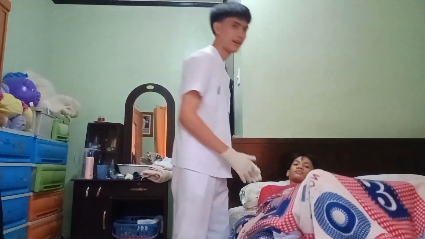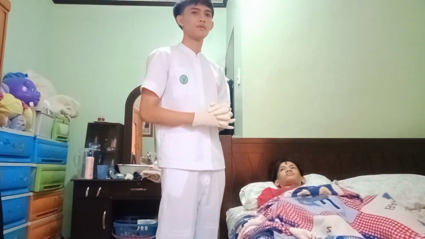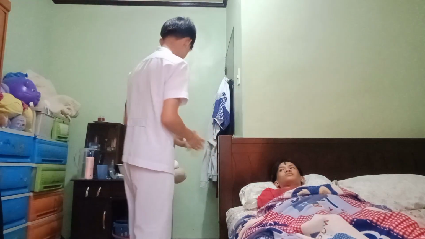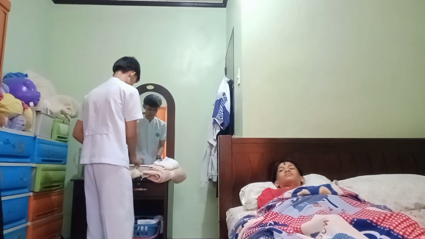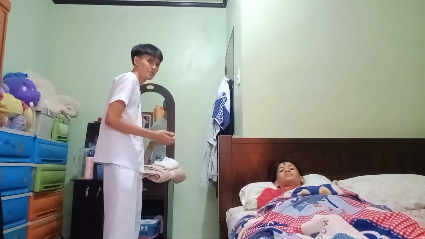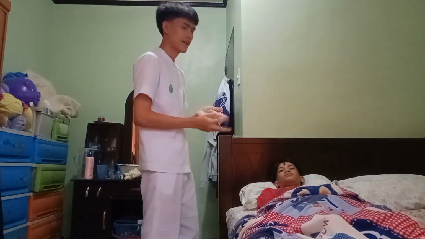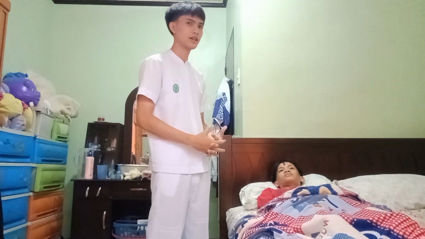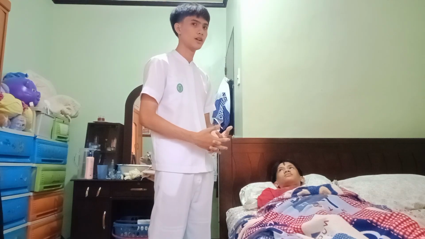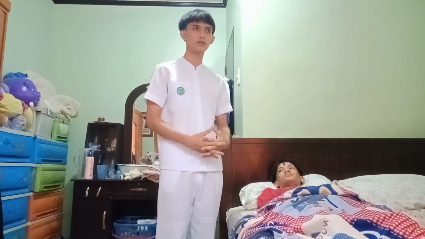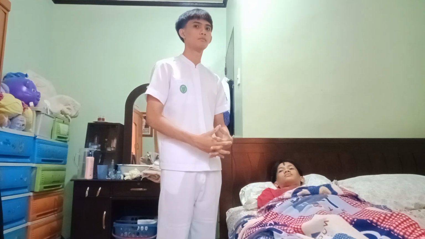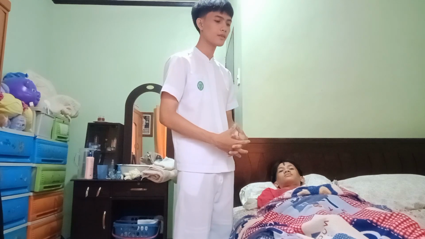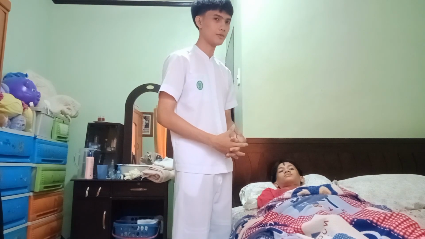Next, I will remove my gloves and perform hand hygiene to prevent cross contamination. Then we will perform a back massage. I will place the patient in a lateral position. We can do it in a prone or lateral position, but my patient asked me to do the lateral position.